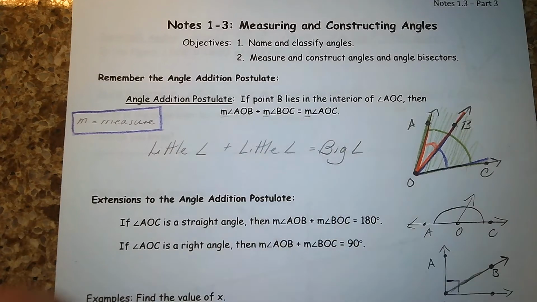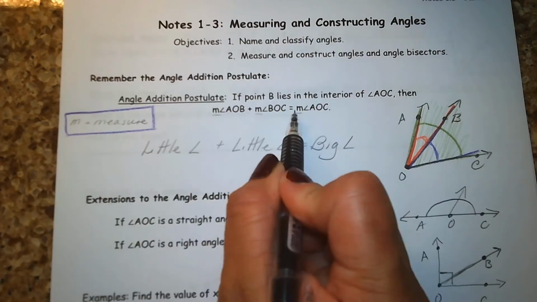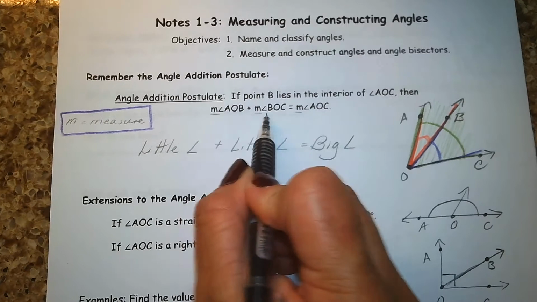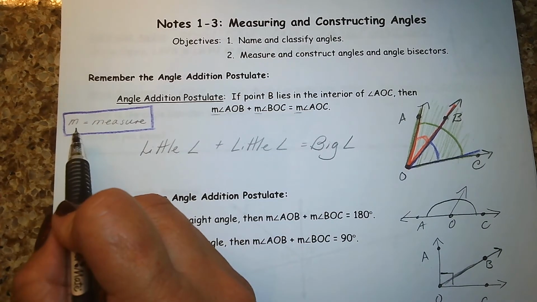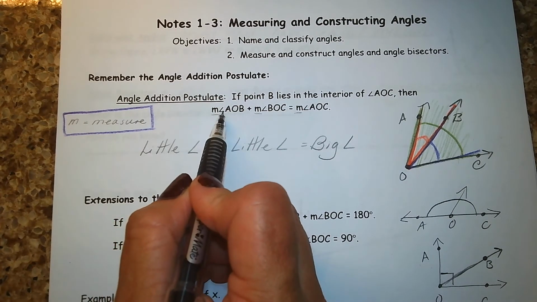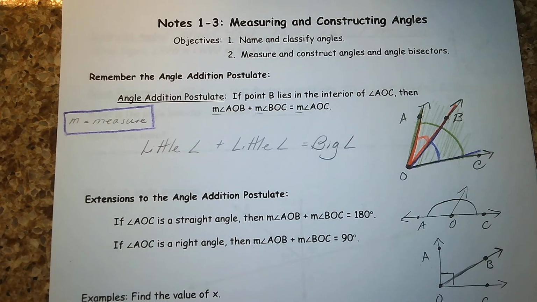And remember, our little m right here that you see in our angle addition postulate, anytime you see a little m in front of an angle symbol, that's going to stand for measure. Okay, that's always going to stand for measure.